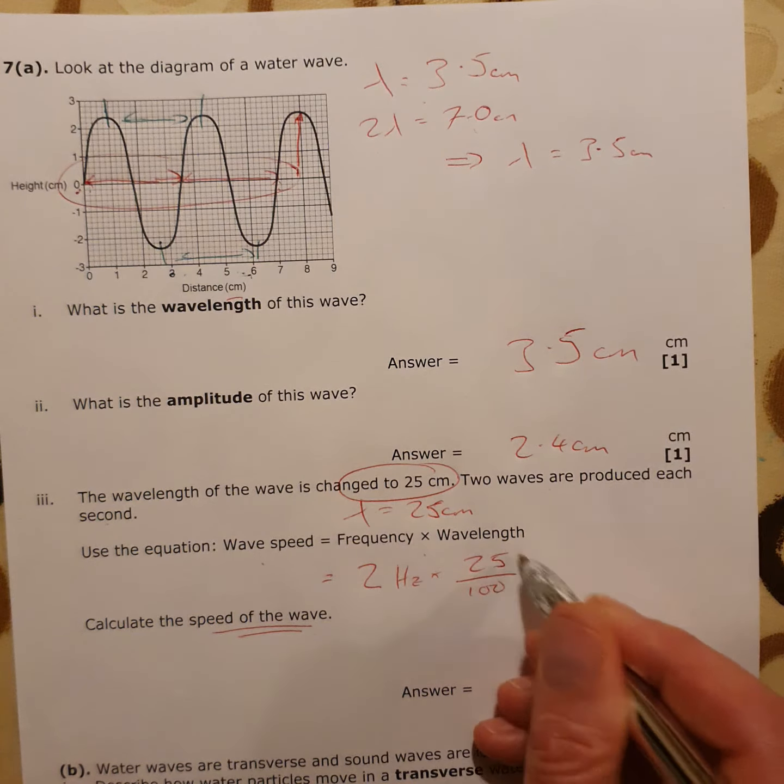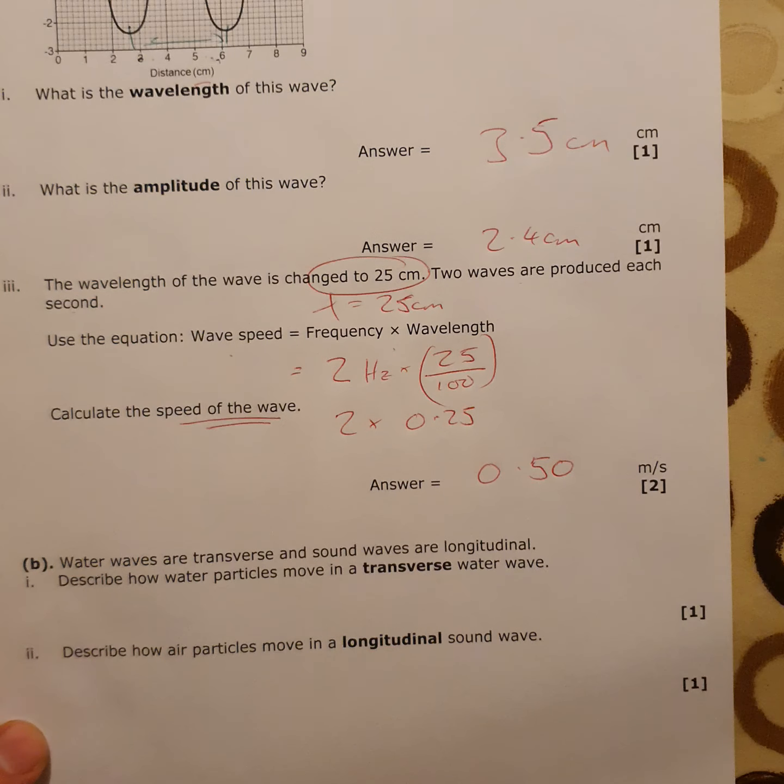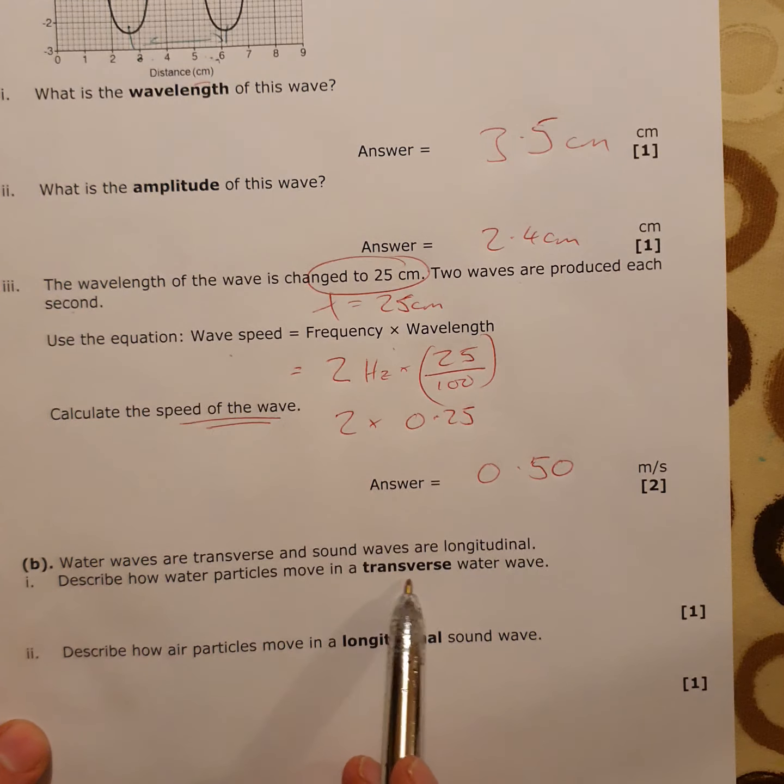Last one on this page. We're now tested to see if we understand the difference between longitudinal and transverse waves. Water waves are transverse, sound are longitudinal. Describe how the particles move in a transverse water wave. I missed out that key word there. How do they move in a transverse water wave?